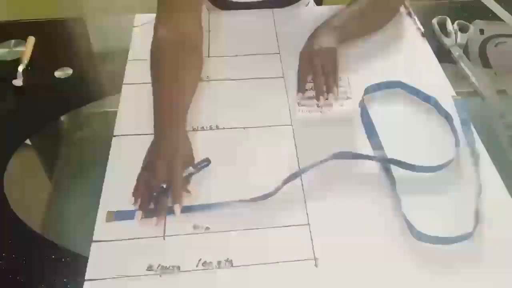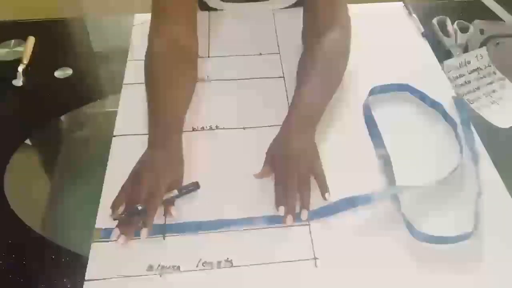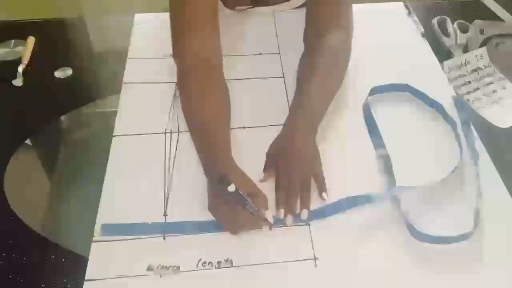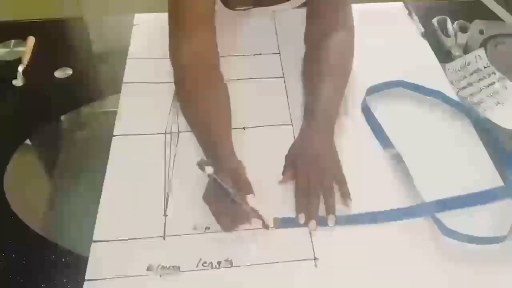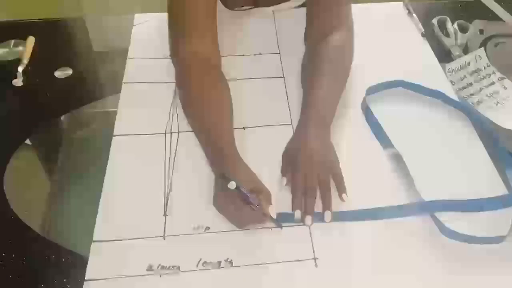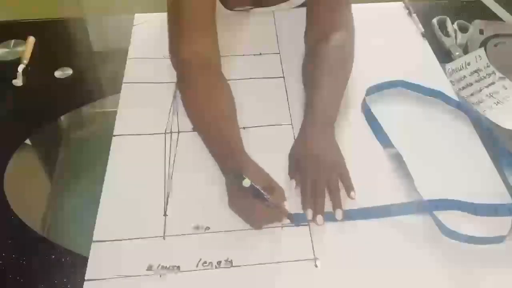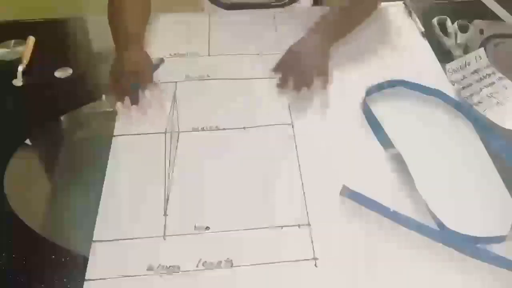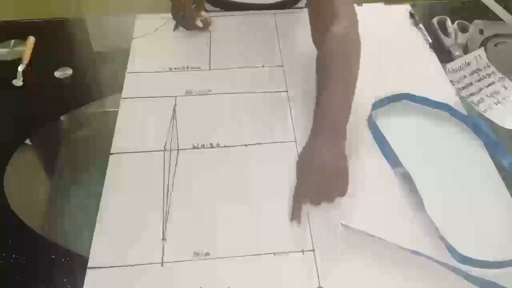Then on my hip line, my hip is 40, so 40 divided by 4 will give me 10 inches. So this is my 10 inches. So I'm going to be adding ease of half inch, then 1 inch for joining. So this is basically our front pattern. So our front pattern is almost ready. All right, so let's connect this to this to this.